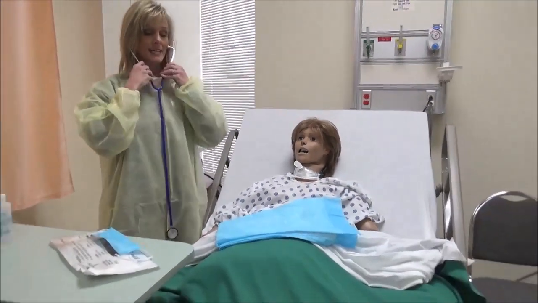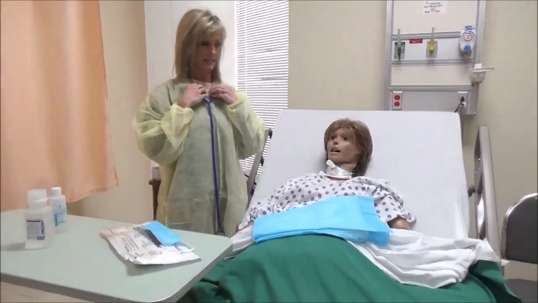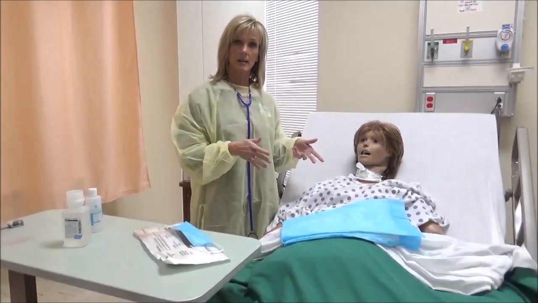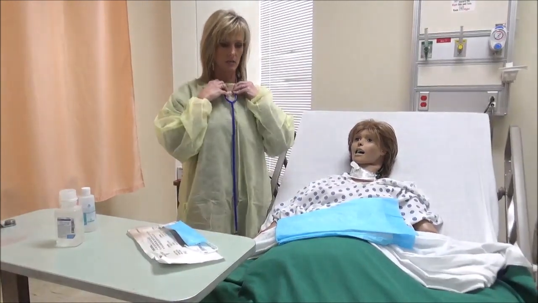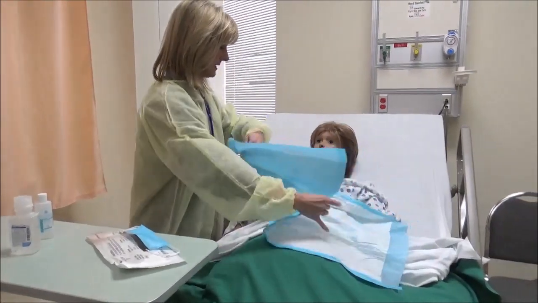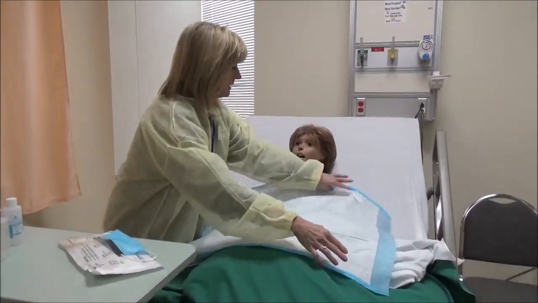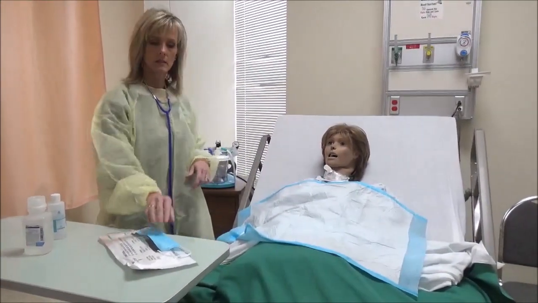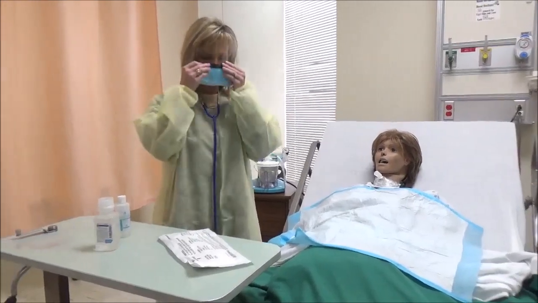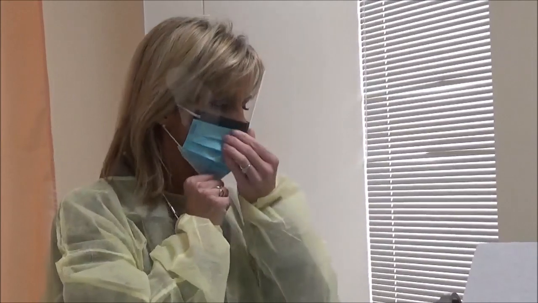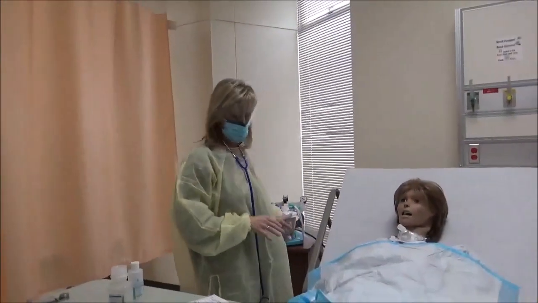So at that point I'm going to do this. I need to leave my stethoscope here around my neck so that after I suction, if the first time I'm unsuccessful in getting all the secretions out and they need suctioning again, I've got my stethoscope here and readily available. So I'll go ahead and place the drape over my client. Make sure that I check my O2 probe. Let me go ahead and put my mask on. Got that in place.